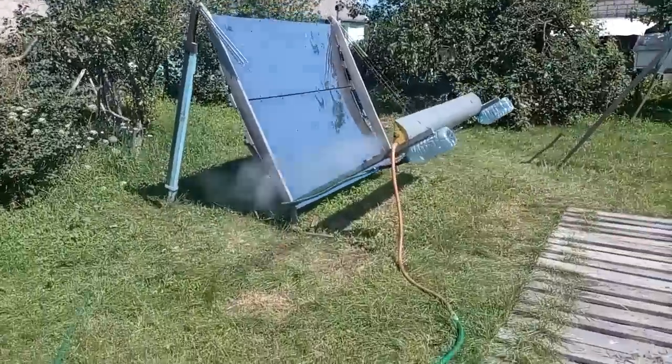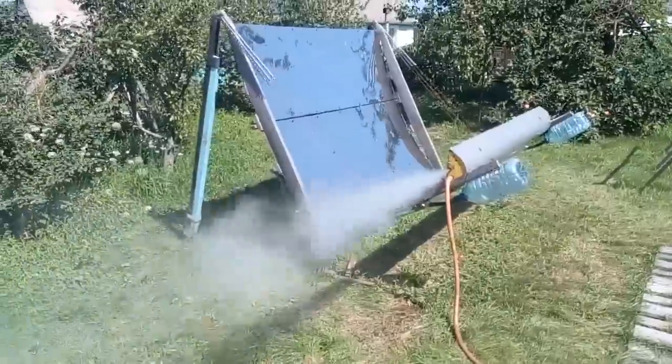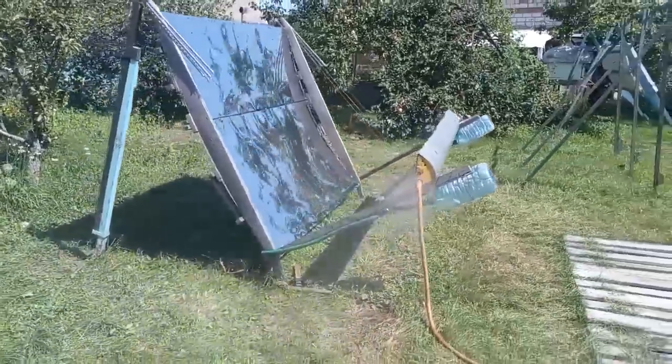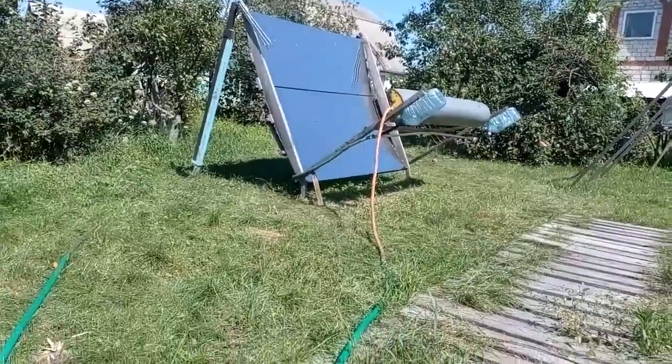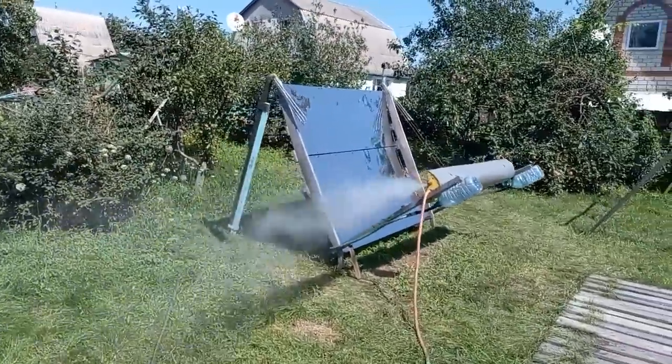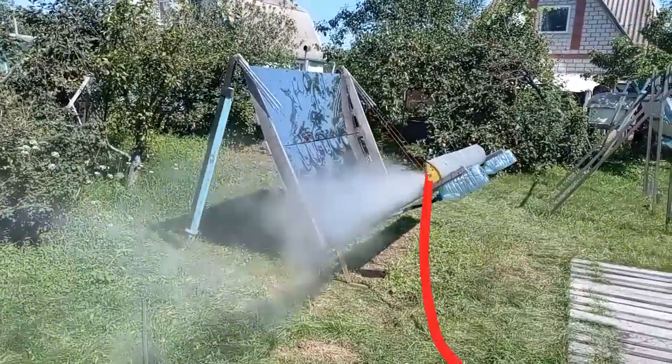I want to clarify that this steam jet does not adequately show the real thermal capacity. Before this, the receiver pipes were without water for 10 minutes, and therefore the sun heated the pipes to a high temperature, and then I gave them water through this hose.